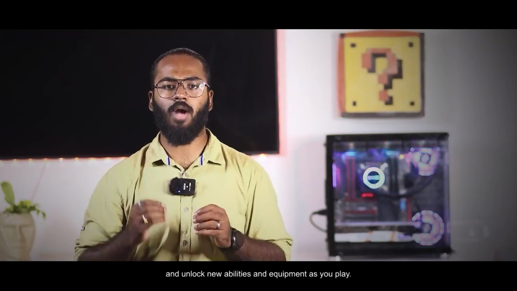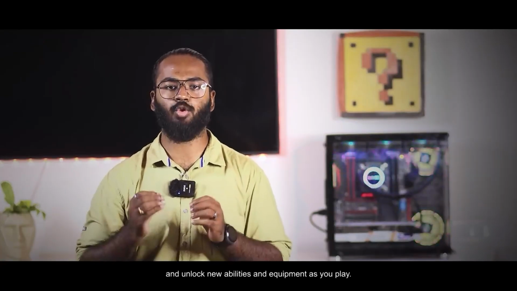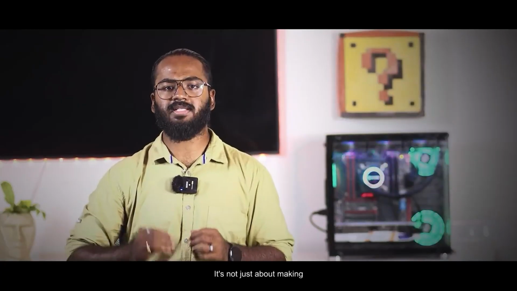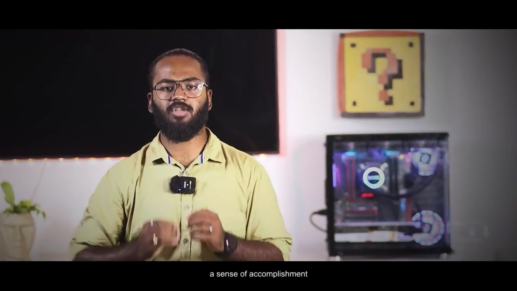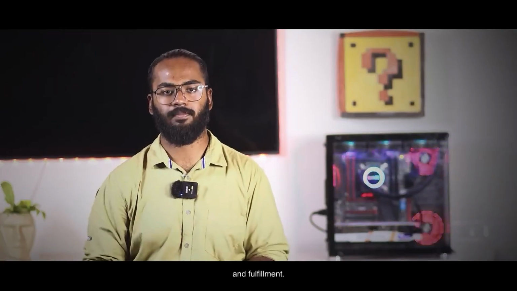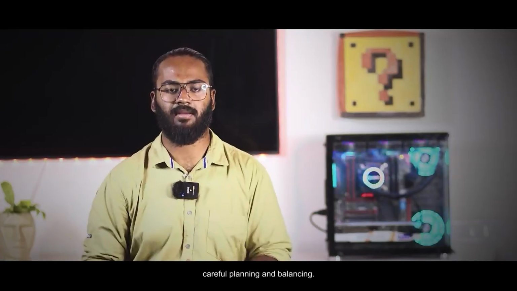With player progression, you can level up, earn experience points, and unlock new abilities and equipment as you play. It's not just about making the game more enjoyable, but it also adds a sense of accomplishment and fulfillment. This mechanic requires careful planning and balancing.